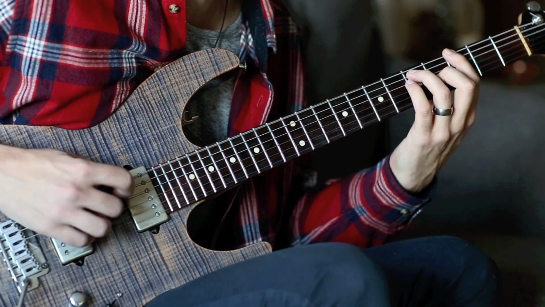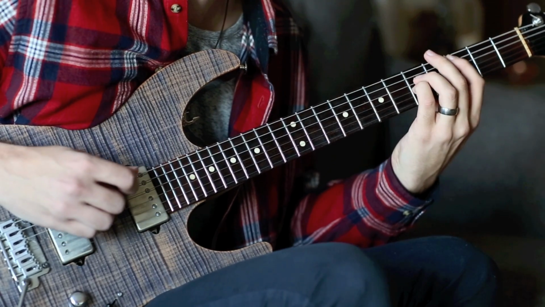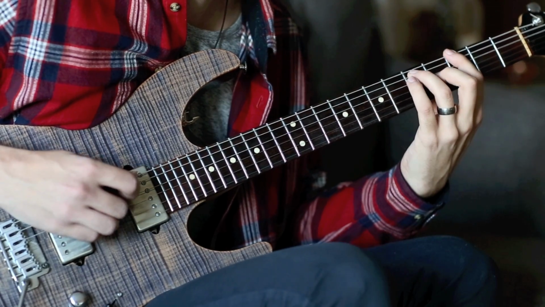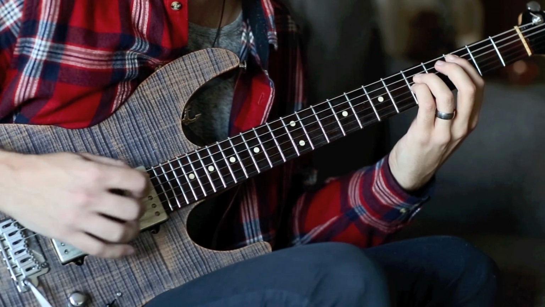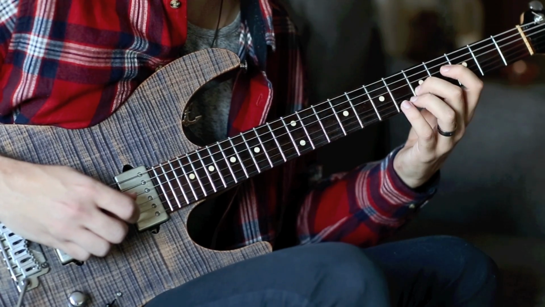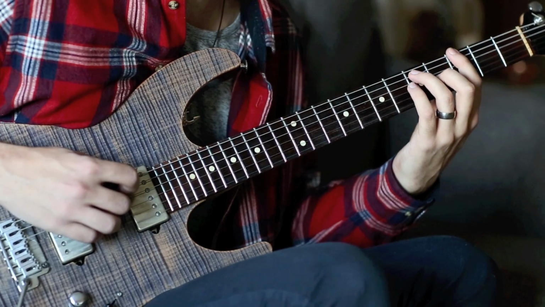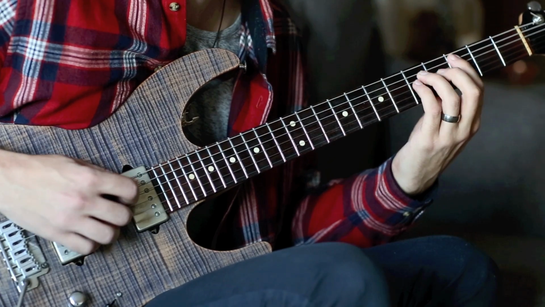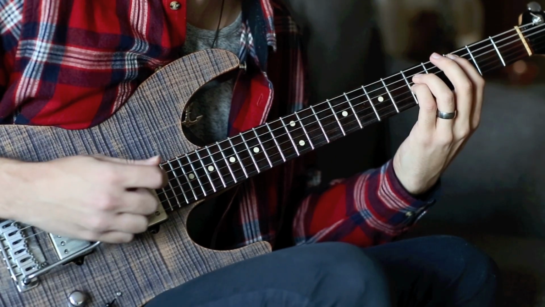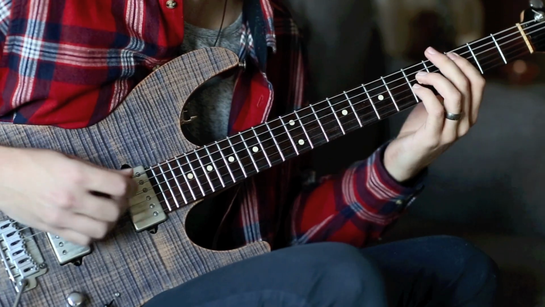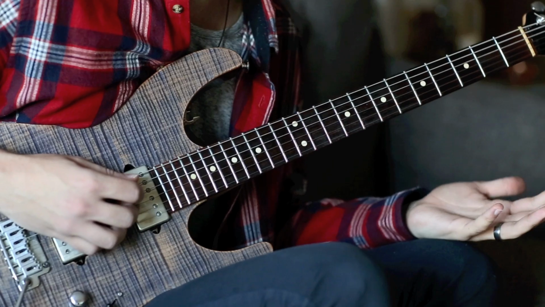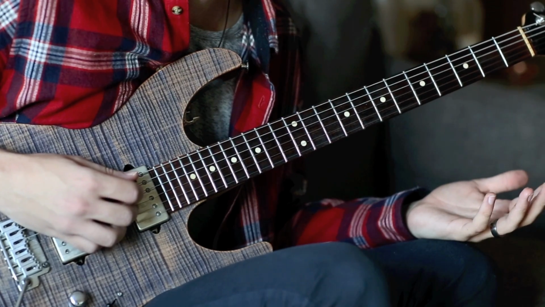So here's what we get. You can see what's kind of cool is this note is turning into that note, so we get this kind of thing. So just something to think about, try mixing and matching these chords together to see what kind of sounds you get.